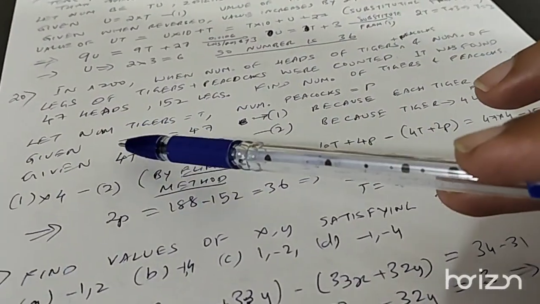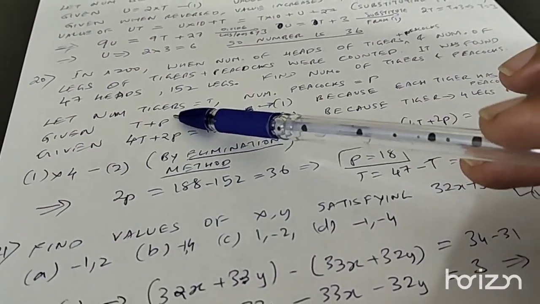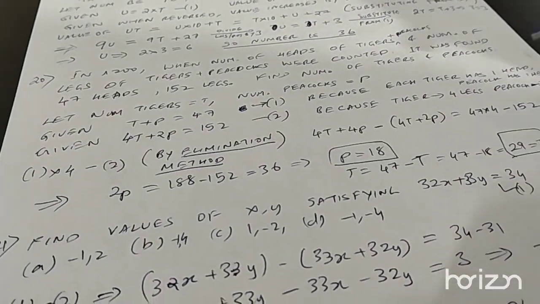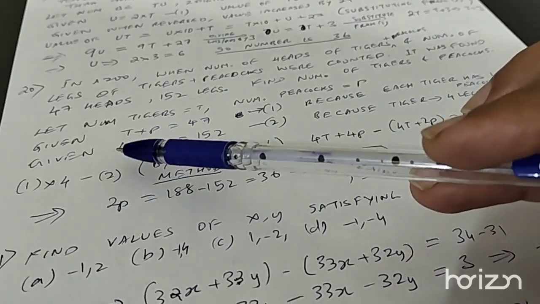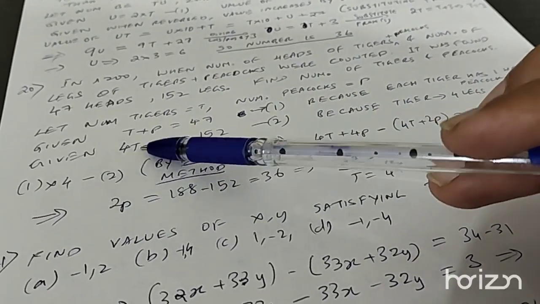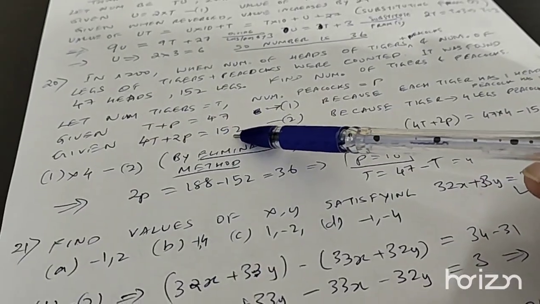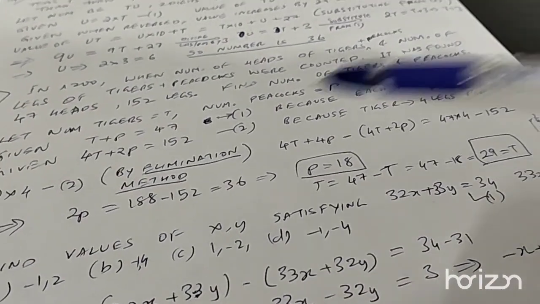So the number of heads, tiger has 1 head, peacock also has 1 head. So t plus p is equal to 47. Each tiger has 1 head, each peacock has 1 head. But 4t plus 2p, tiger has 4 legs. So 4 times number of tigers plus 2 times number of peacocks is equal to 152. Because tiger has 4 legs and peacock has 2 legs.